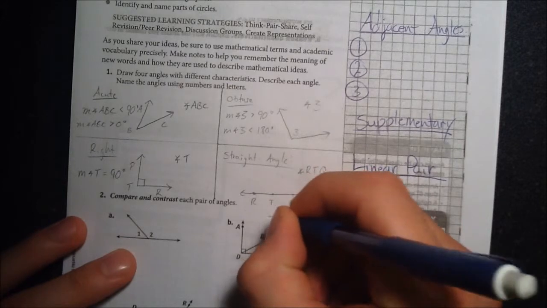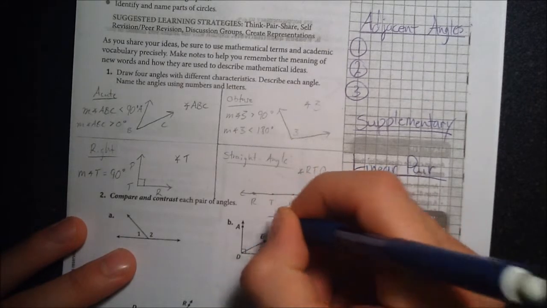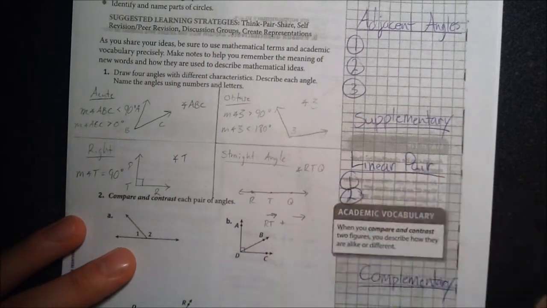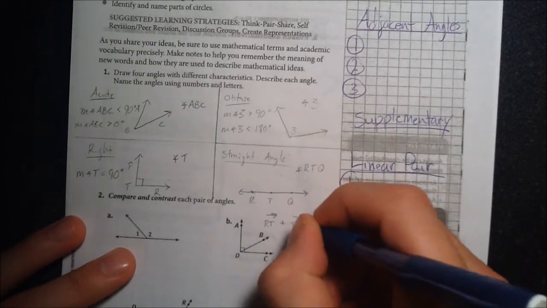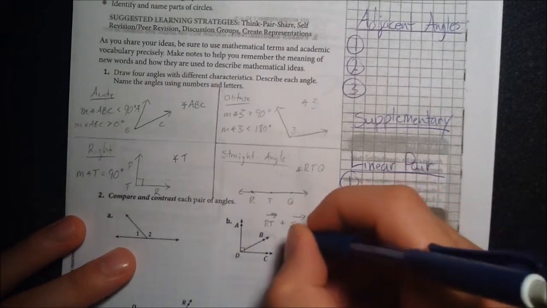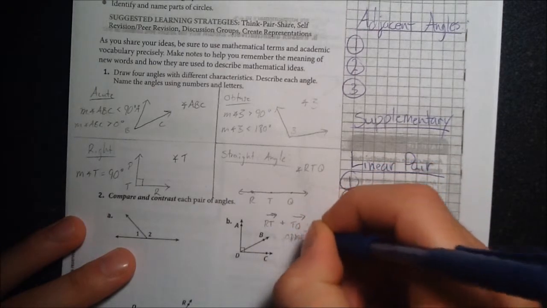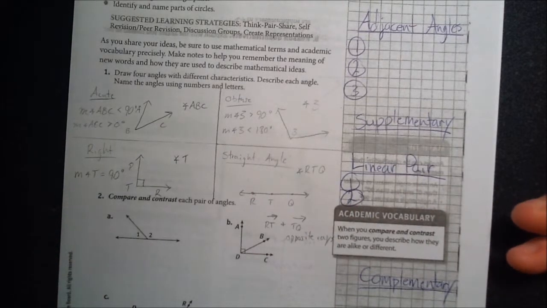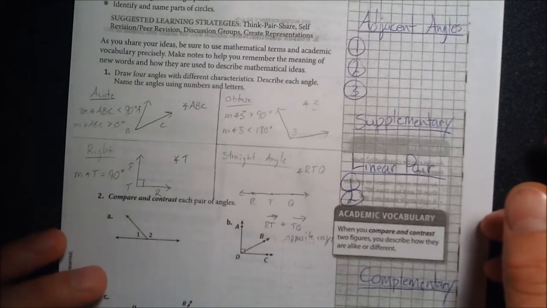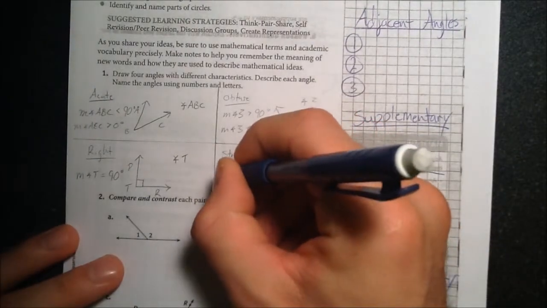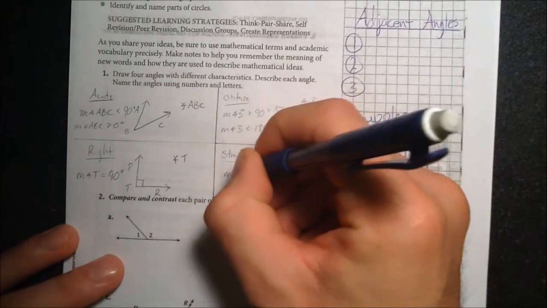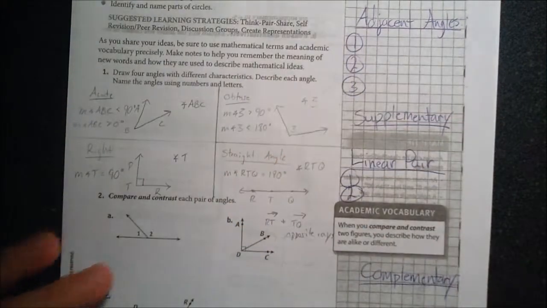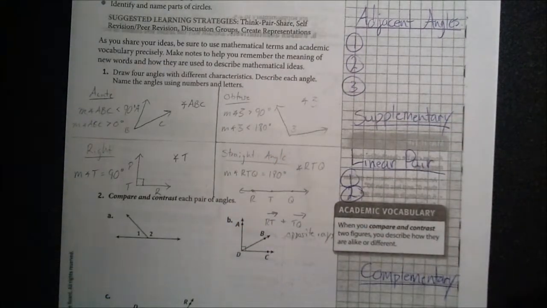So if I want to look at ray RT and ray TQ, those are opposite rays. And when this situation happens, it forms a straight angle. And the measurement of a straight angle, in this case RTQ, is equal to exactly 180 degrees.